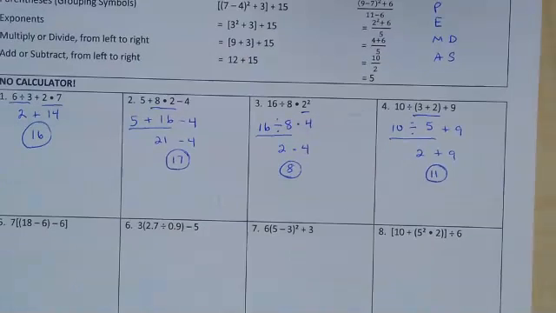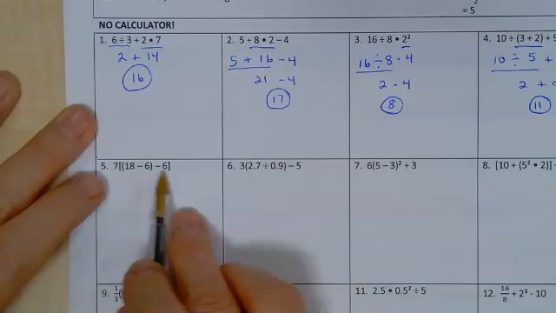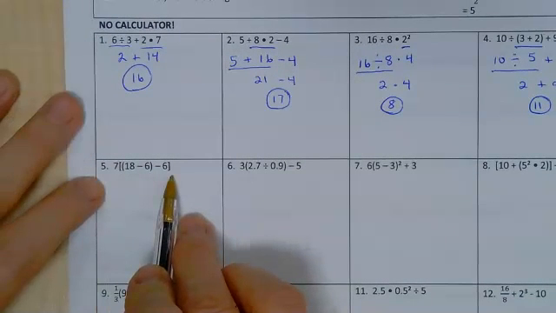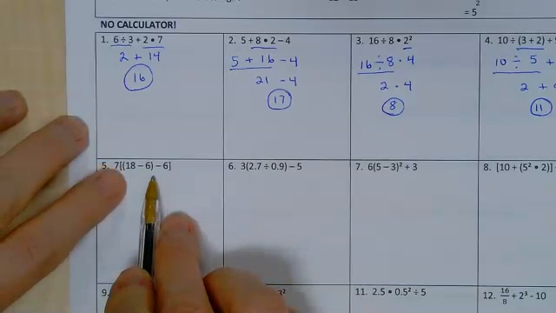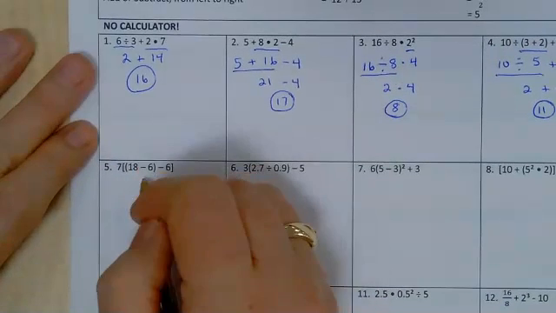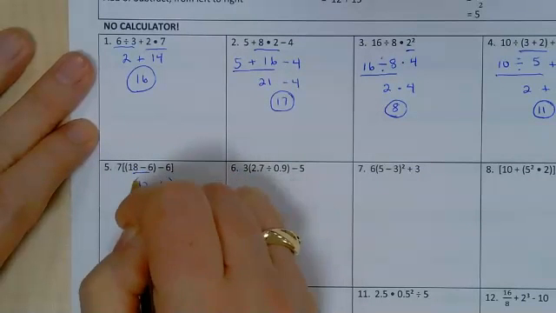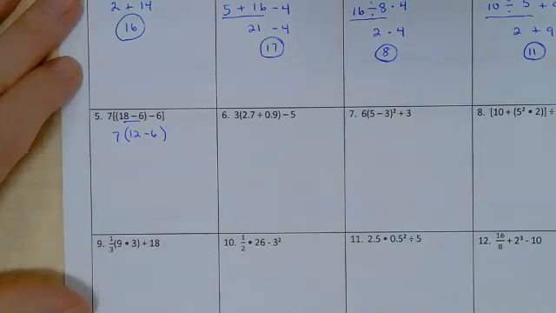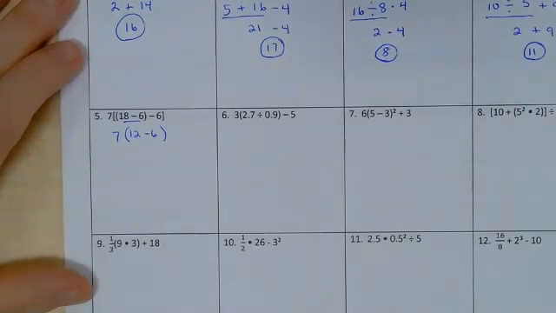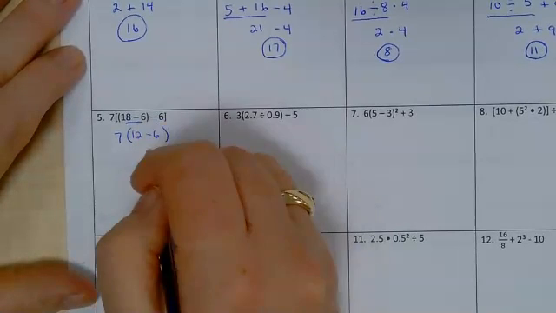All right, number 5. I've got parentheses inside brackets. So Cody, this is what you're asking about. So the brackets are on the outside, parentheses inside. So the most inside is going to be 18 minus 6, so that's 12. Now I've got multiply, parentheses, subtract. Austin, what happens first? Yep, so 12 minus 6.